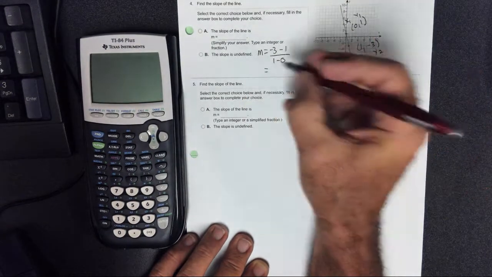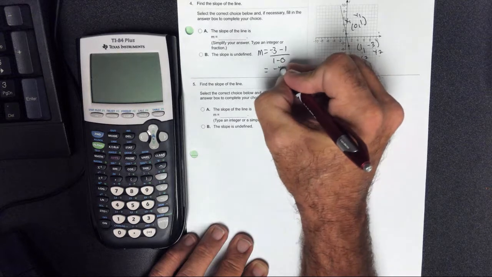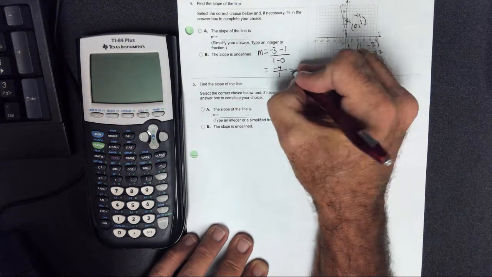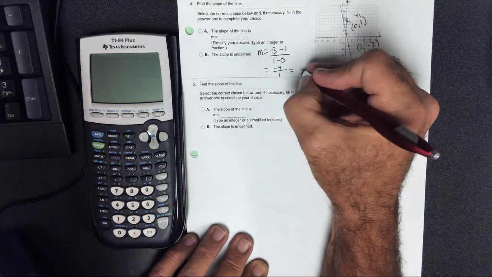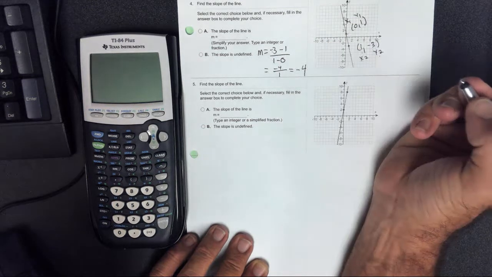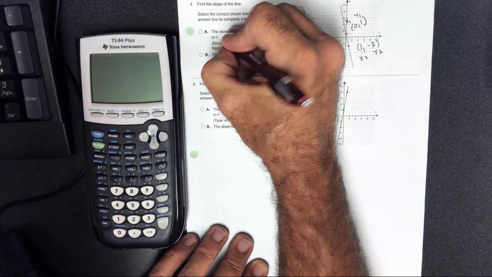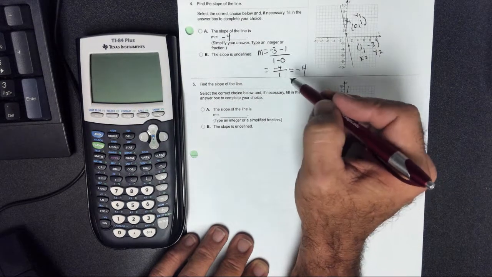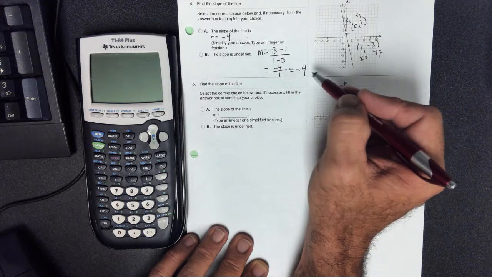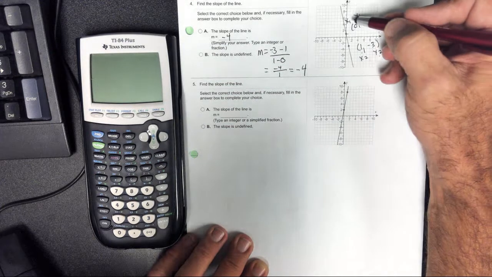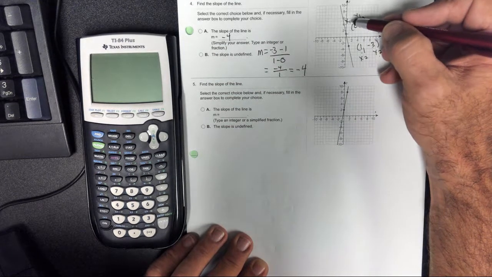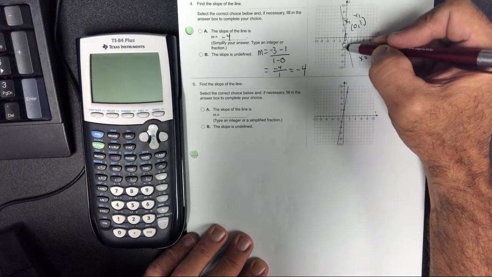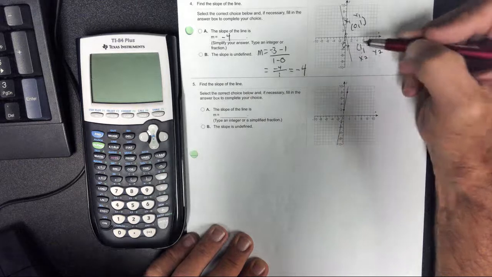So let's see what we get. -3 minus 1 is -4. 1 minus 0 is 1. And y'all, we can actually simplify a slope of -4 over 1 to just -4. So my slope is -4. So when you get a 1 on the bottom, they really like you to simplify that to a -4. Now watch this. Starting at my point down here, I go down 1, 2, 3, 4, and then I go right 1.